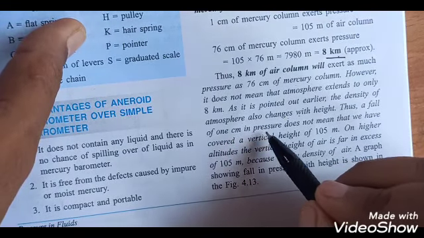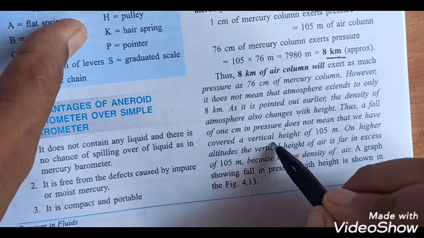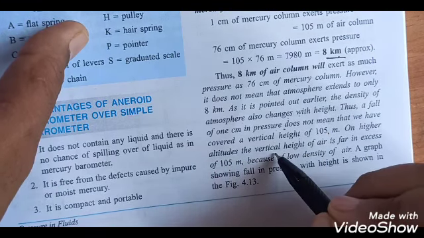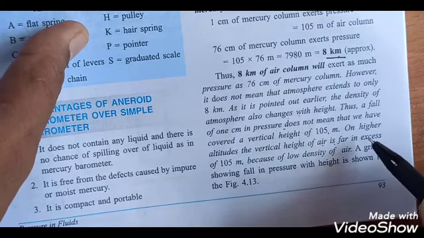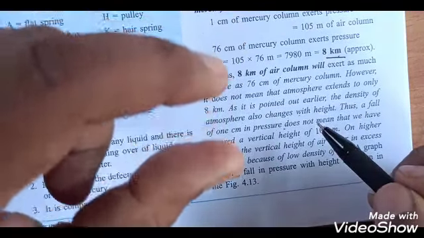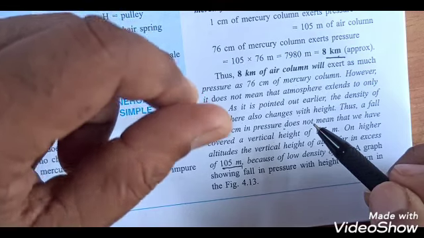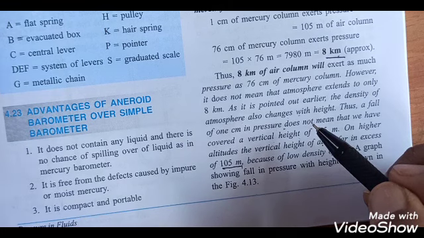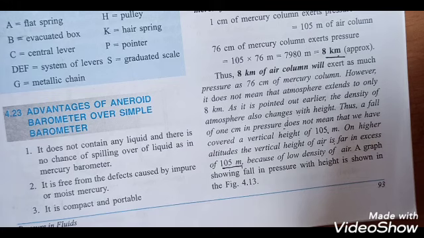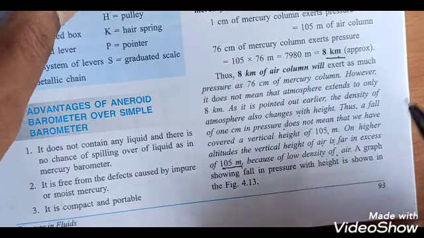Thus, a fall of 1 centimeter in pressure does not mean that we have covered a vertical height of 105 meter. On very high altitude, vertical height of air is far in excess of 105 meter. It may be far in excess, but where? At higher altitude. For lower altitude, 105 meter is okay. But for very high altitude, this becomes incorrect because of low density of air.